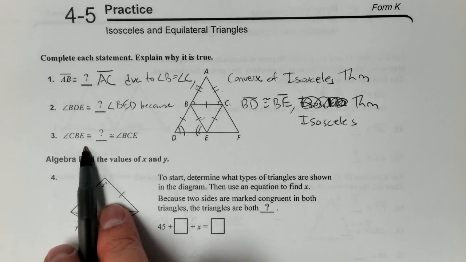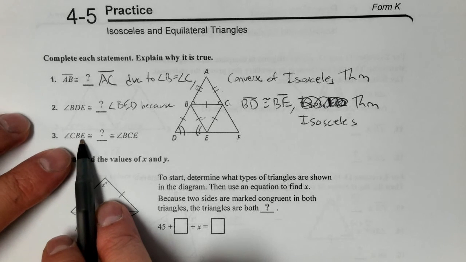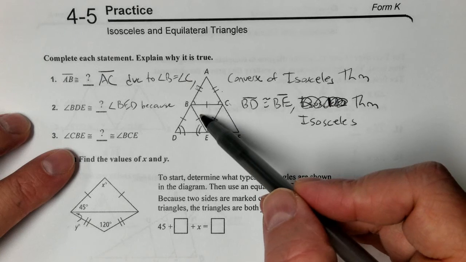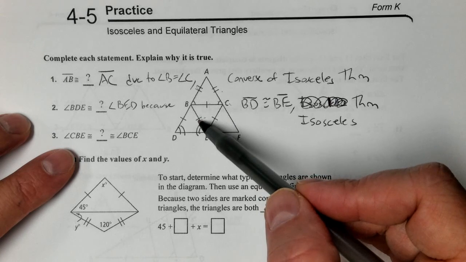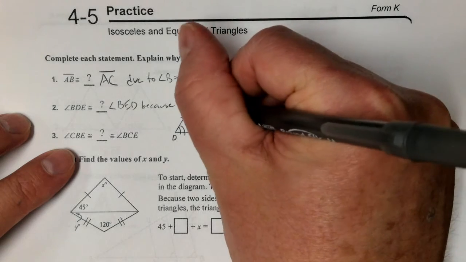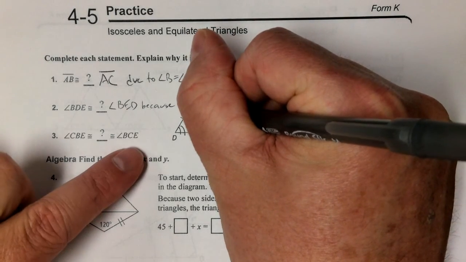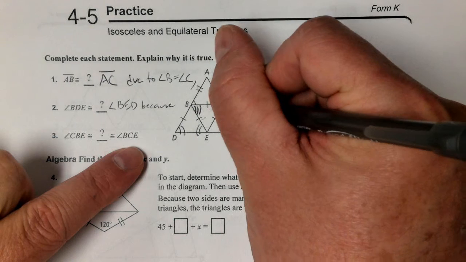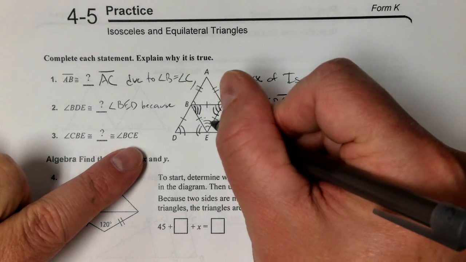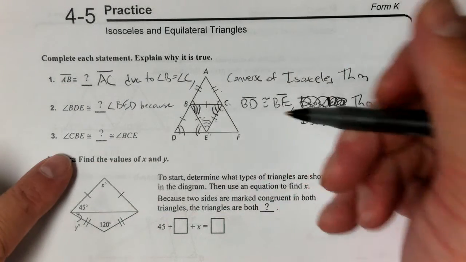Now this other one is asking about angle CBE, and all these three sides are equal, and CBE is there, so I'm going to put that with 3 marks, and BCE is there, so I'm going to put 3 marks, and then you'd have 3 marks for this one, so that's BEC.